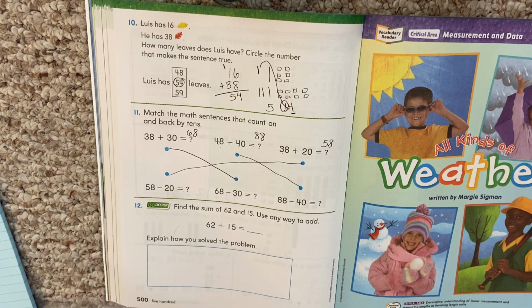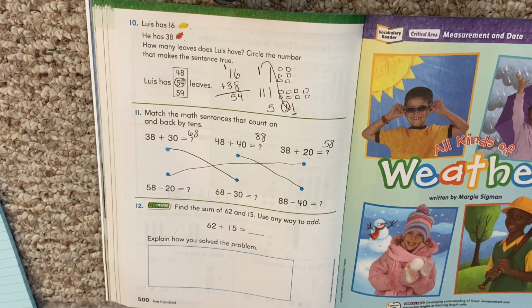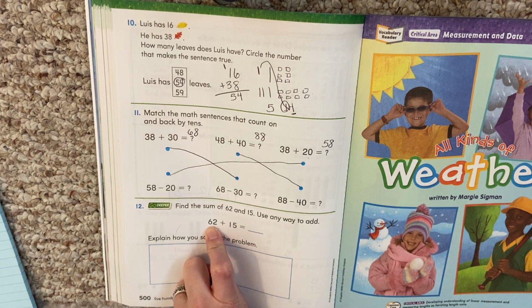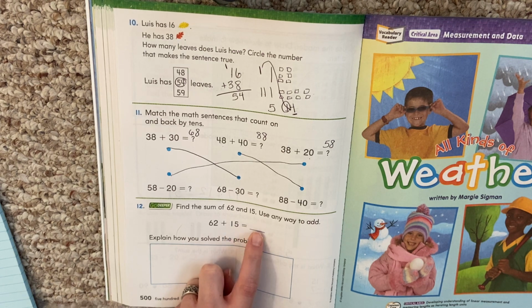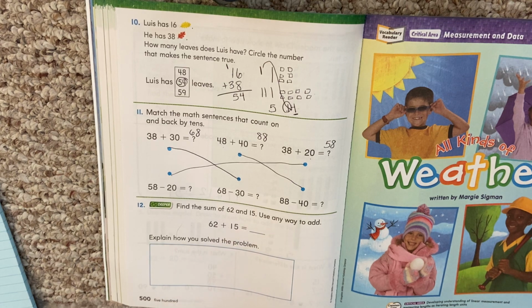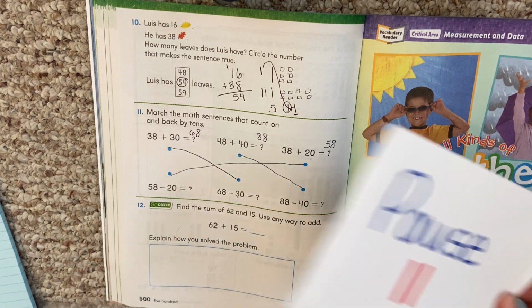All right. Find the sum of 62 and 15. Use any way to add. Explain how you solve the problem. So my first graders, you're going to solve 62 plus 15. So think, how are you going to solve it? Solve it however you want to. Write your answer in here, whether it's lining your problem up, drawing a picture, up to you. Hit play when you're ready to check.